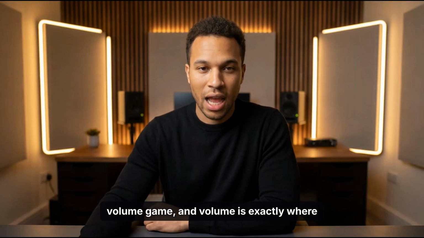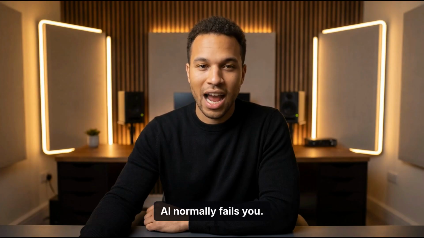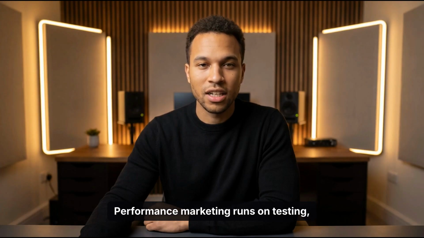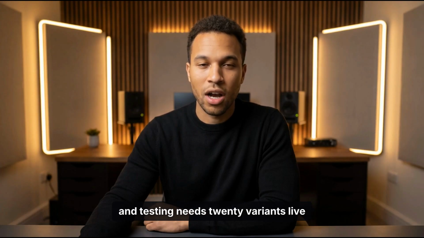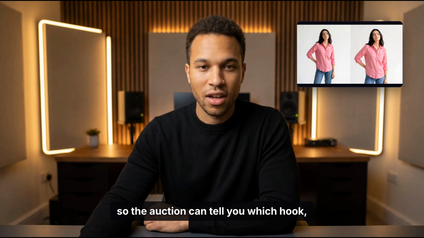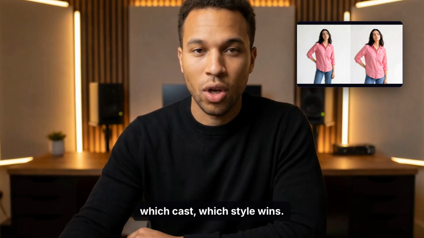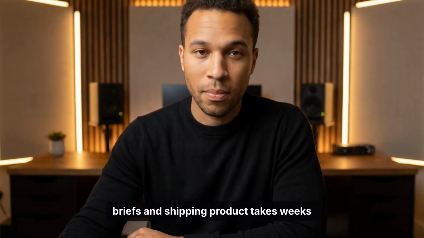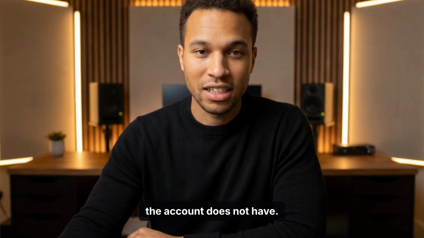UGC is a volume game, and volume is exactly where AI normally fails you. Here is why. Performance marketing runs on testing, and testing needs 20 variants live, so the auction can tell you which hook, which cast, which style wins. The traditional pipeline of creators and briefs and shipping product takes weeks the account does not have.